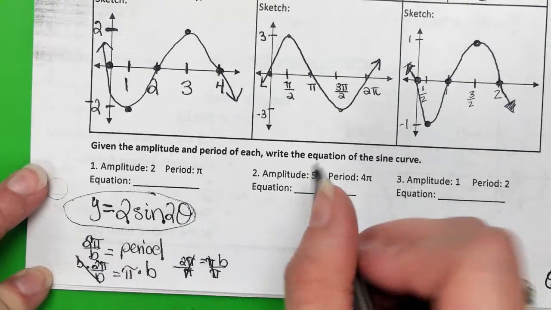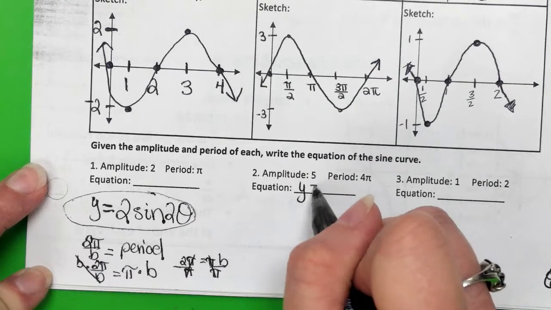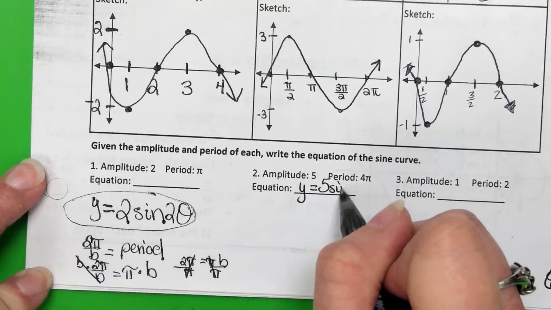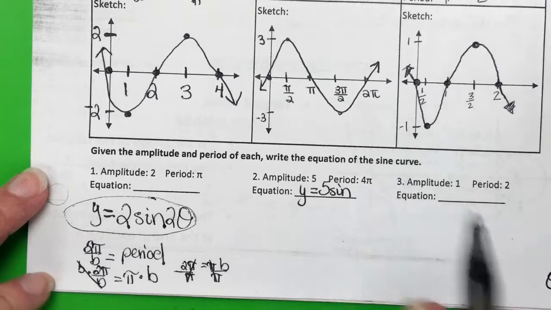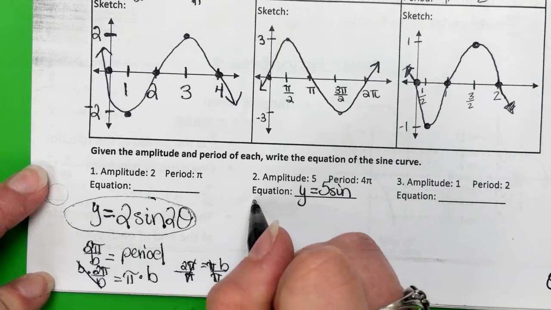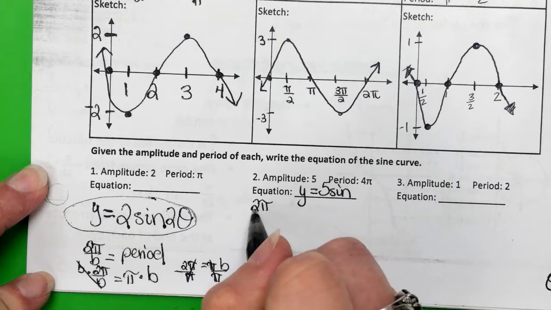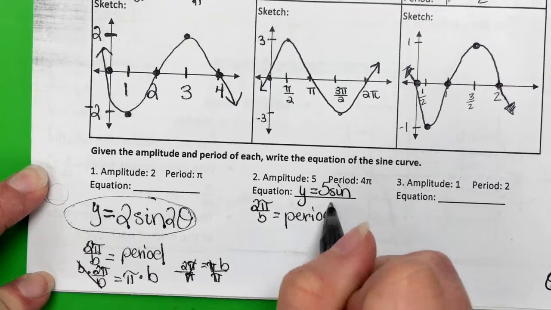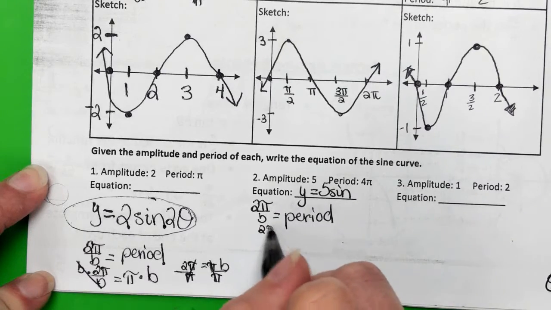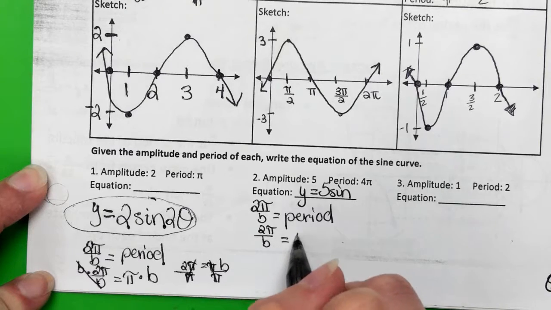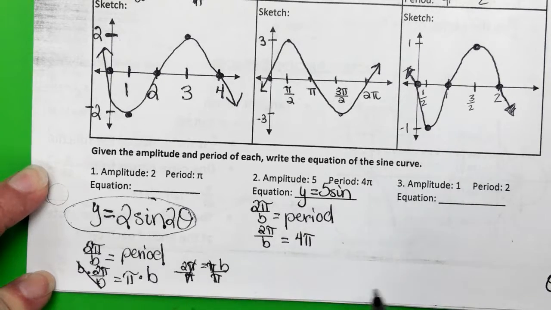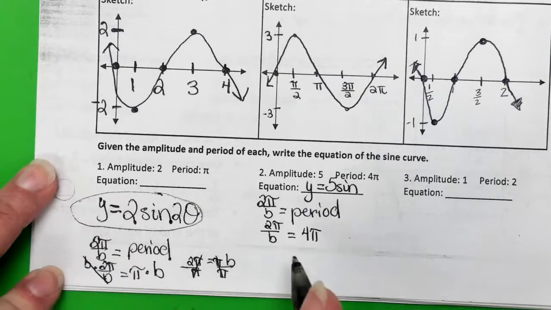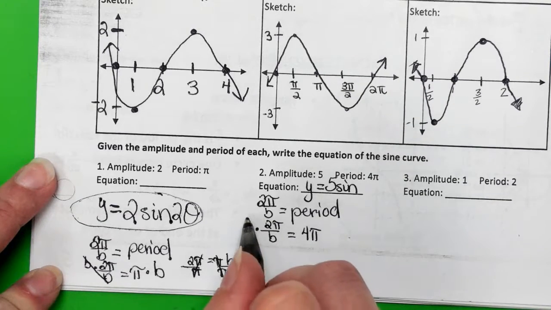Okay, let's do this one. So y equals your amplitude is 5 sine of, all right, let's figure it out. So 2 pi over b is equal to your period. 4 pi, it's gotta be 4. It's gotta be over half. You can keep checking, flipping. Very good, very good. That's awesome. You can do that in your head. That's really good.